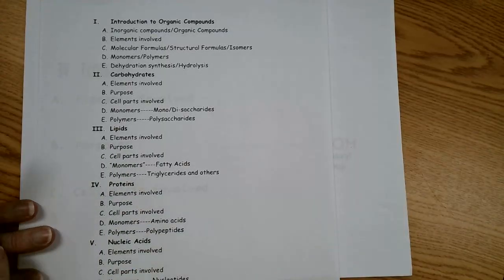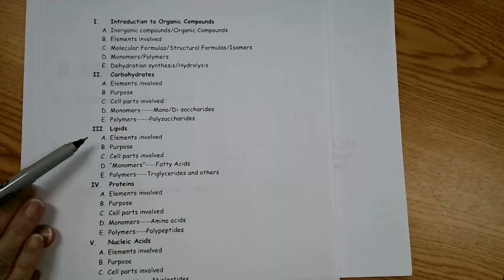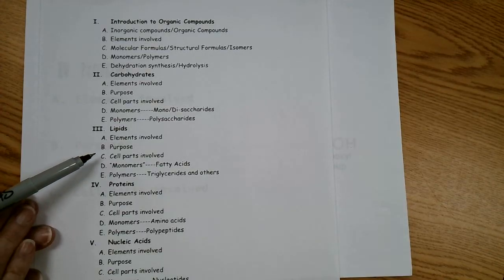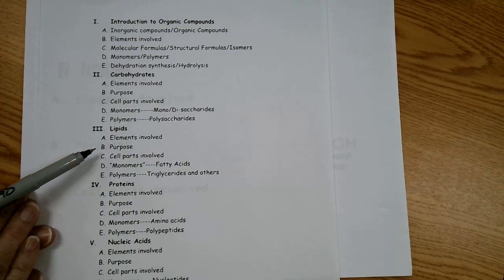Lipids are a little bit more confusing. The elements involved were still C, H, and O, carbon, hydrogen, and oxygen, but much more carbon and hydrogen, very little oxygen. The purpose for lipids is long-term stored energy. That energy is going to be hard to burn off. Just ask anybody who has a few pounds of fat to burn off.